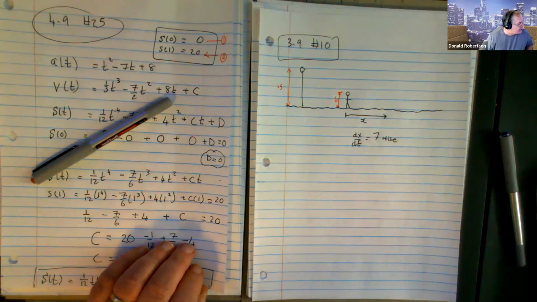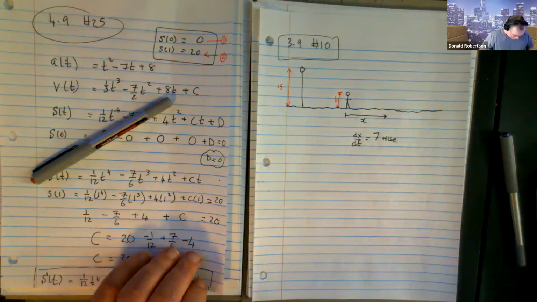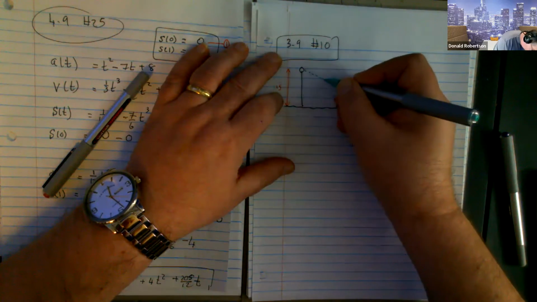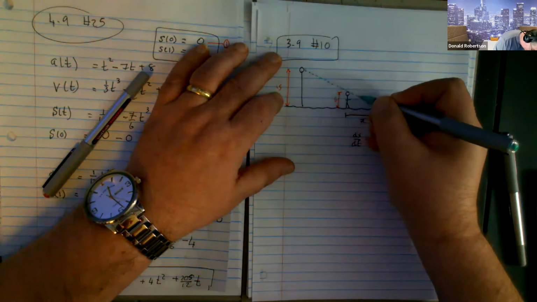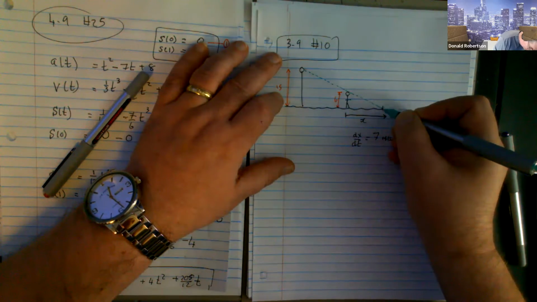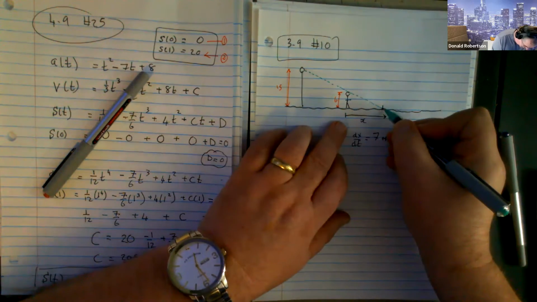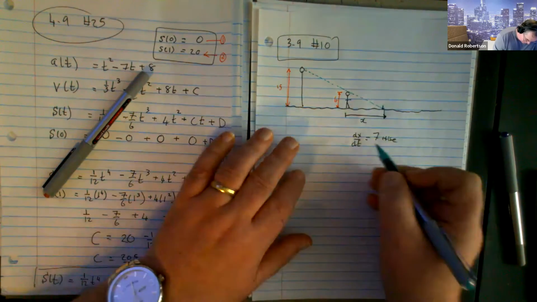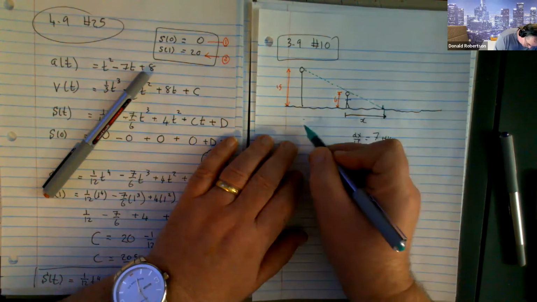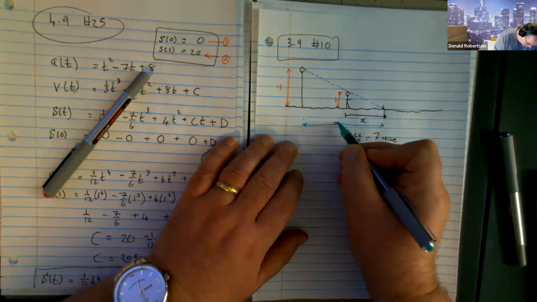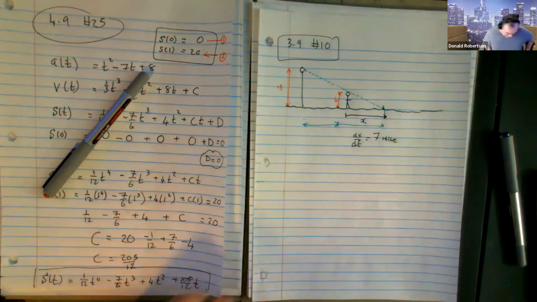How fast is the tip of the shadow? Okay, so let's put in where the tip of the shadow would be. Right, how far is the tip of the shadow, which is that distance from here to here? Which I guess I'm going to call y, right?